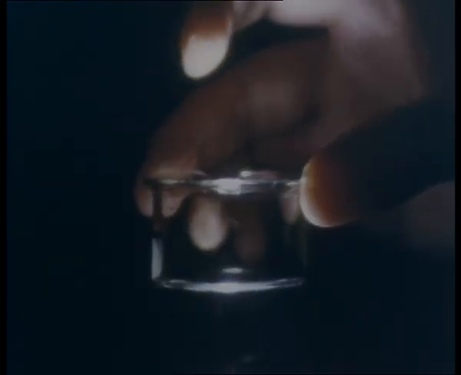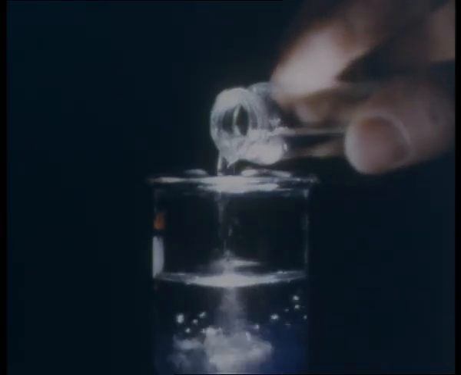Take a beaker of water and add a fluorescent agent. Expose it to ultraviolet radiation. Ultraviolet is absorbed. Some of this energy is dissipated, and the remainder is emitted as visible light.